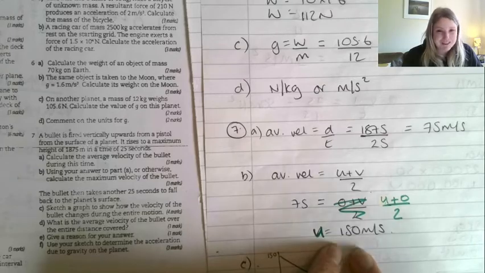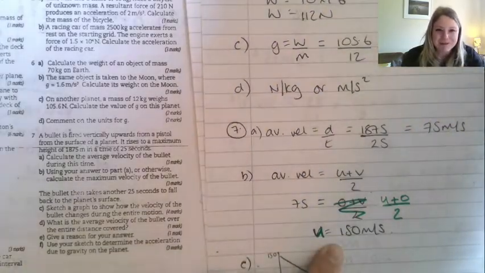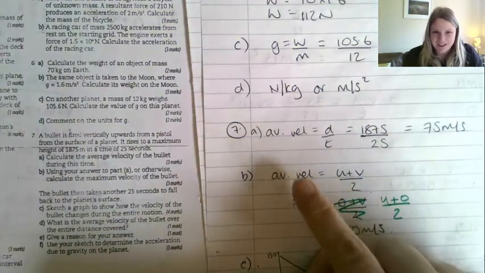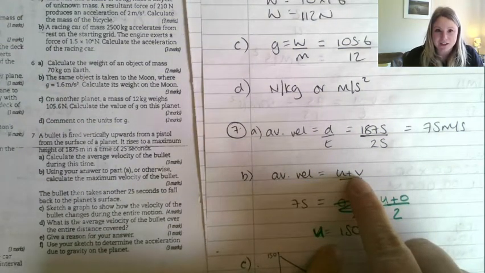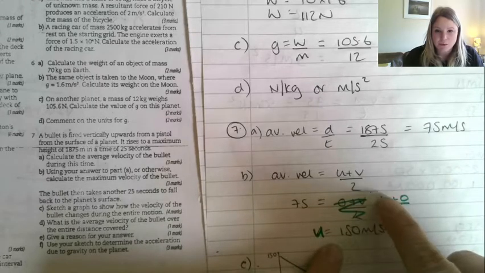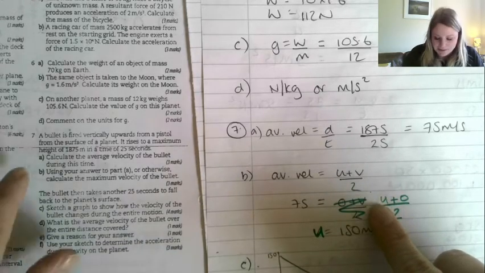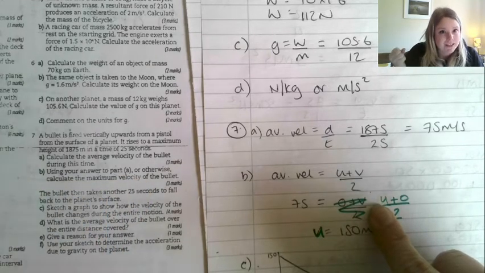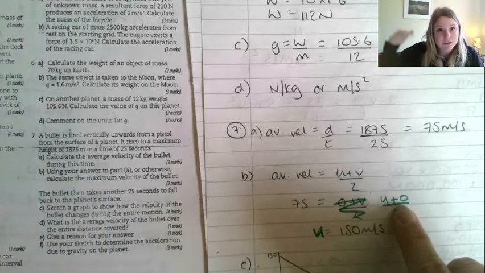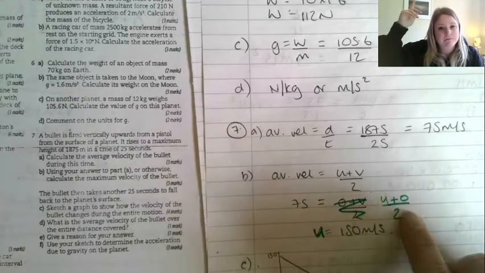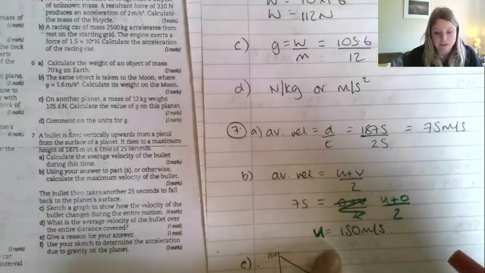Raging with myself, I've taken one of the ones that gets people confused the most, and I've made a stupid mistake in it, sorry. So I'll run through it again. Average velocity is starting velocity plus final velocity divided by 2. Average velocity is 75. Starting velocity is what we're being asked for, even though it hasn't said those words. It just asks for the maximum velocity, but the maximum velocity is at the very, very start. Final velocity up at the top is 0, and then that's being divided by 2. So multiply both sides by 2, and then you're just left with u equals 150.